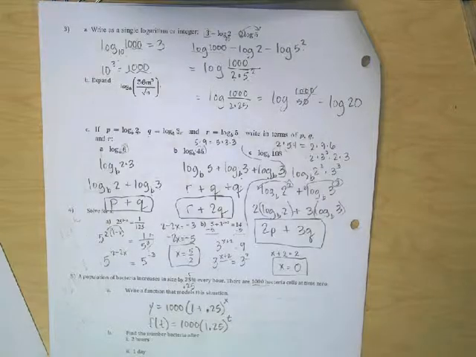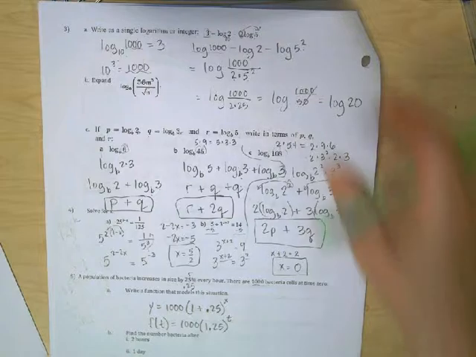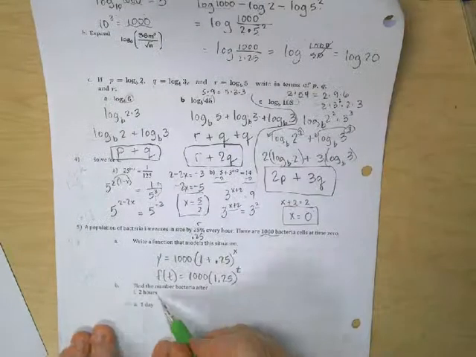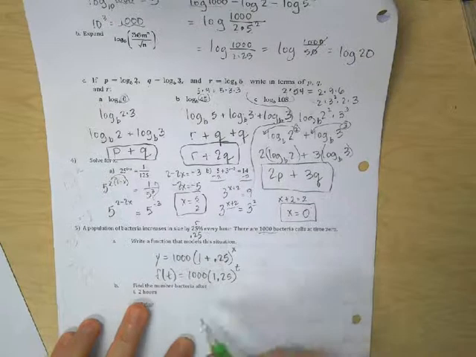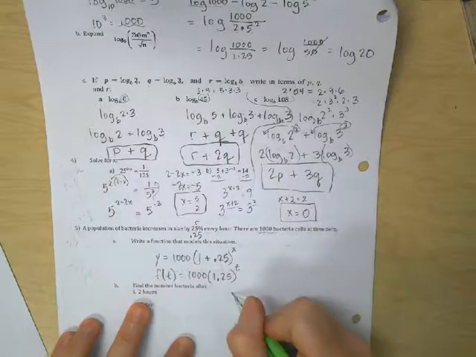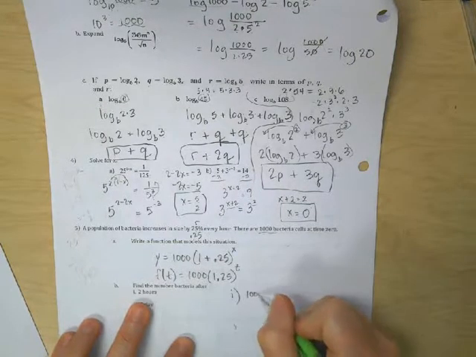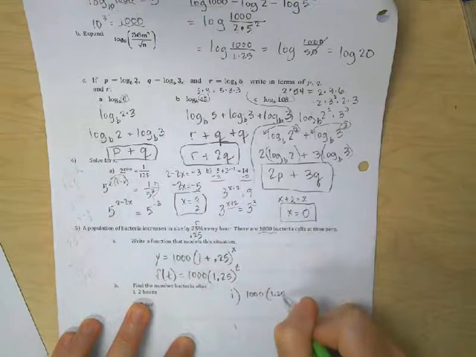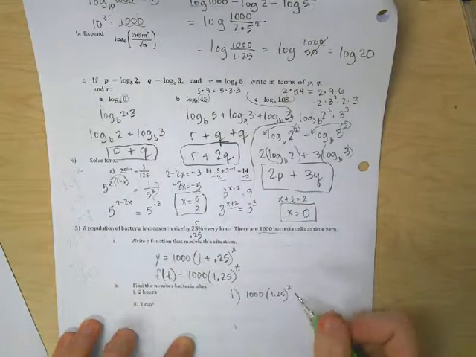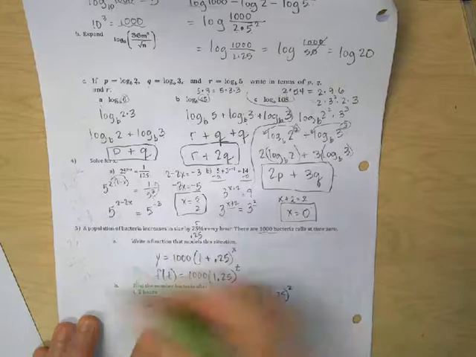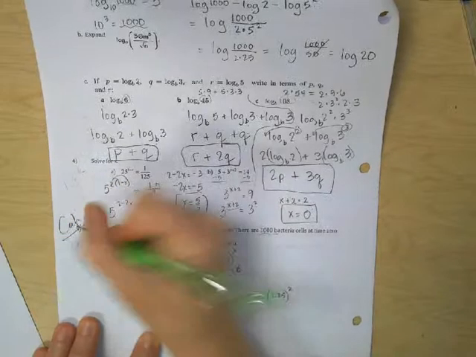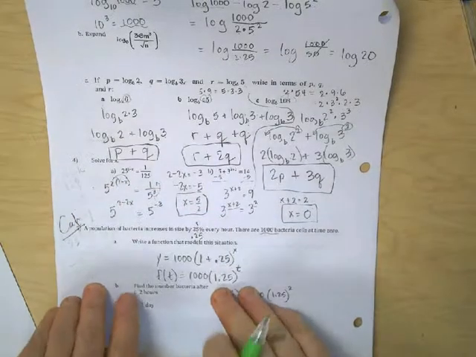Okay, so there's my formula, and then I am going to use that to figure out how much bacteria I'd have after 2 hours. So I have 1,000 times 1.25 squared, and this one I would have to use a calculator for. So far I haven't used my calculator for any of these, have I? I don't remember. Yeah, I haven't used a calculator at all.